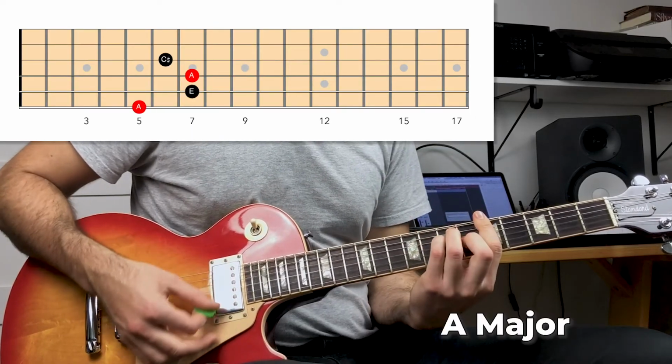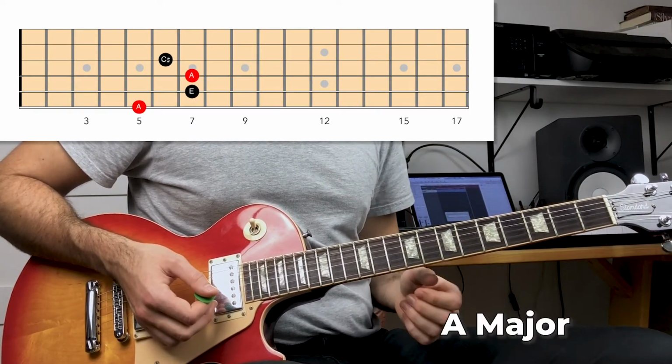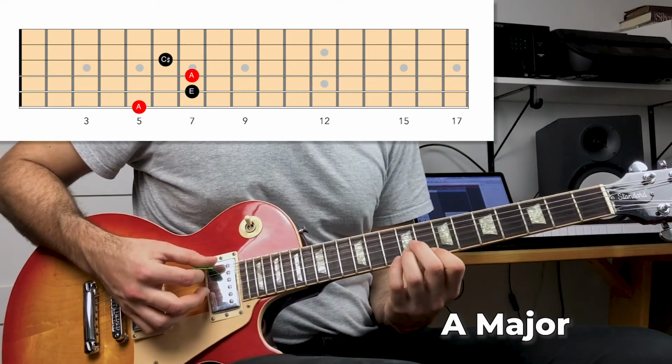Because again, that E augmented triad is substituting for an E dominant 7 chord. Normally you might hear something like this. But instead, they decided, let's spice it up a little bit. Let's throw an E augmented triad.